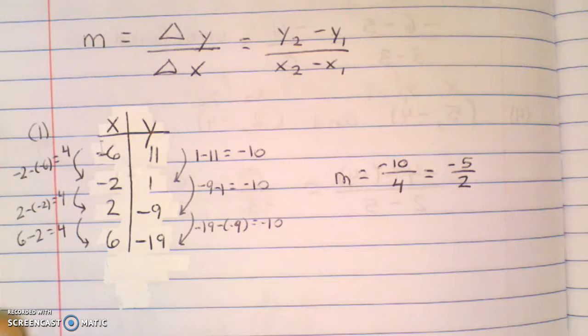Let's take a look at another example. All right, so let's say I gave you this table.